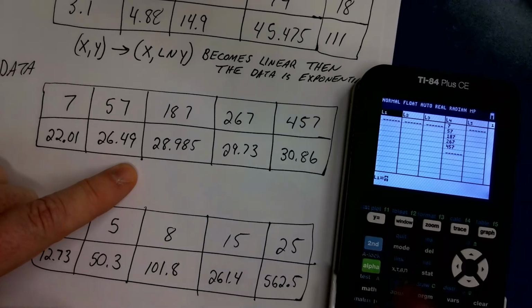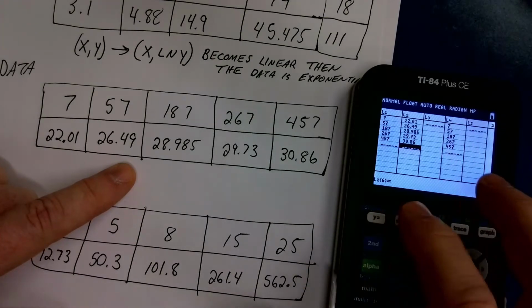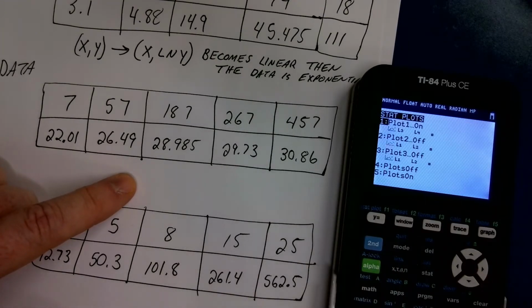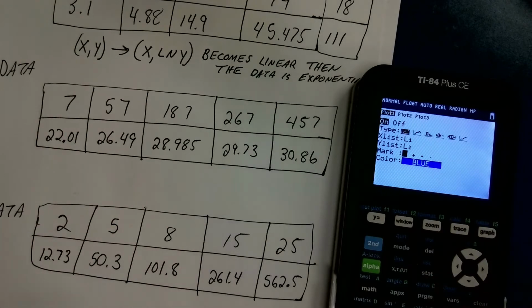L1, enter, second, L4, look at that, I just copied it over there. L2: 22.01, enter, 26.49, enter, 28.985, enter, 29.73, enter, 30.86, enter. Sweet. So before I go look at this L4 stuff, I'm going to turn my stat plots back on. L1, enter, L2, enter. You should be really good by the time we get done with all this stuff this way.